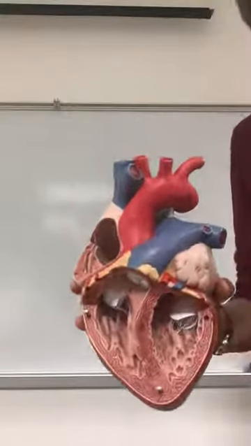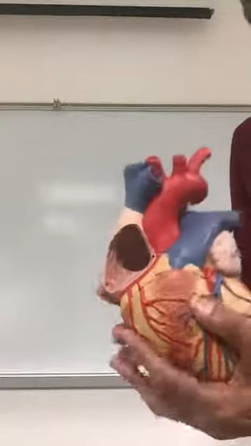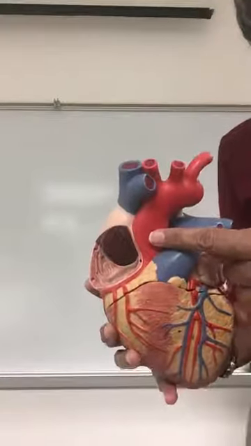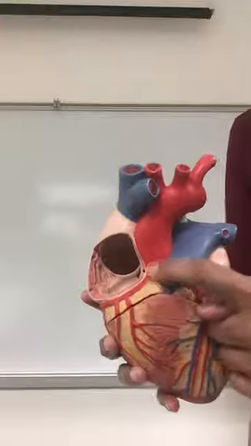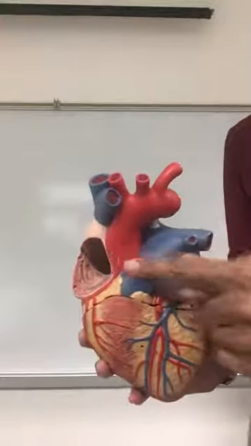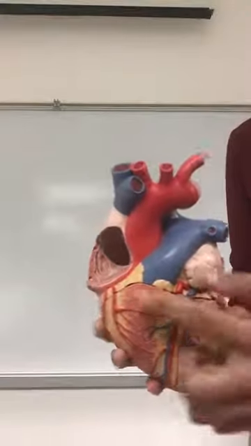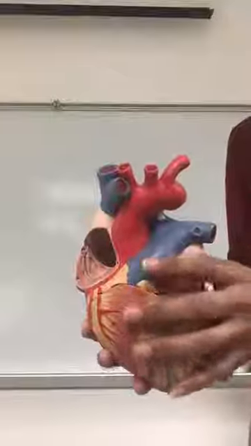If we put this back together, you can see some blood vessels that are coming off of the ascending aorta. There's the right coronary artery. And then over here, kind of behind the pulmonary trunk, you have the left coronary artery. And those arteries are going to supply the needs of the heart muscle itself.